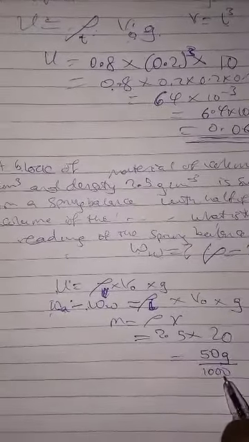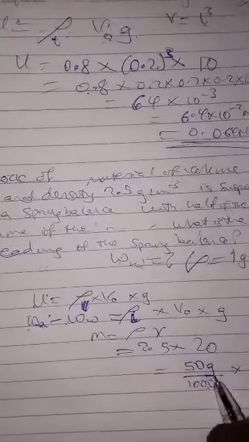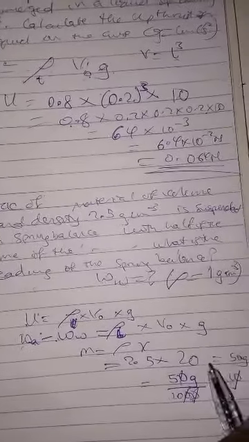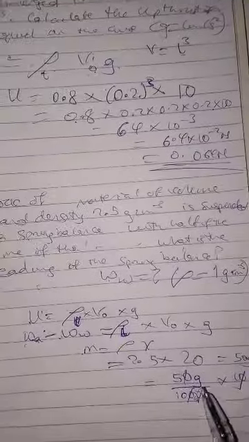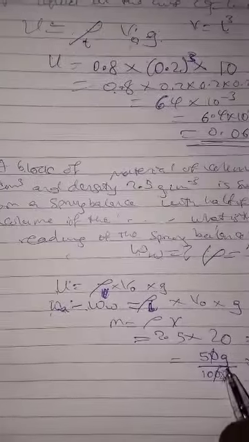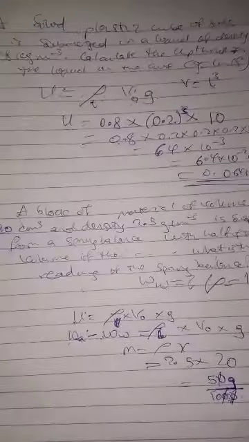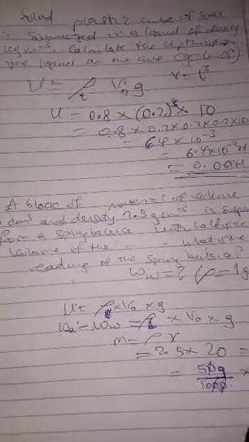So this will give you your kilogram. Then times 10. I don't know if you get what I did. You get 50 gram, right? Now you want to get your weight. Weight is what? Mass over this gram. Change it to kilogram by dividing by 1000. Then change it to weight by multiplying by 10.